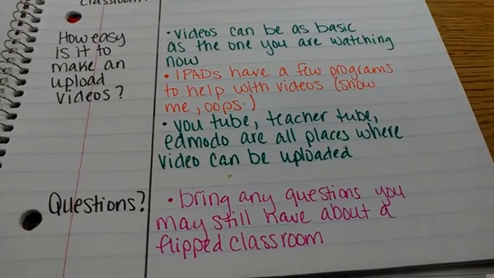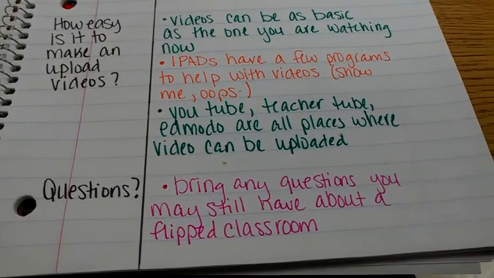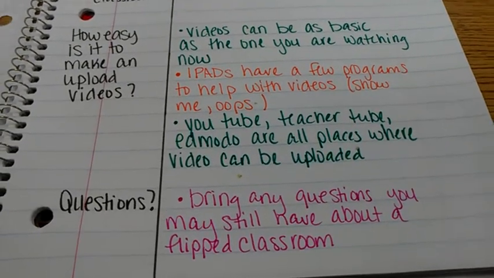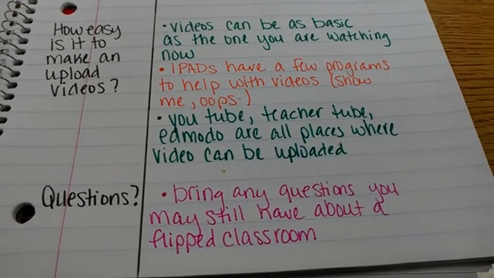So, if there are any questions that you have still regarding the flipped classroom, bring those to the staff development and we'll discuss any questions or reservations that you may have about a flipped classroom.